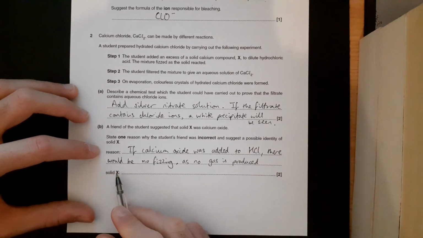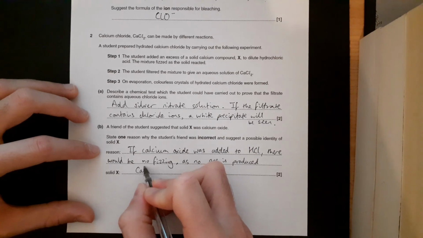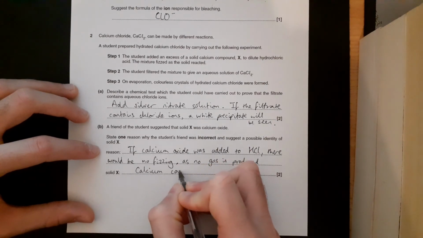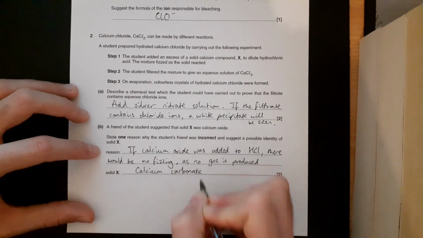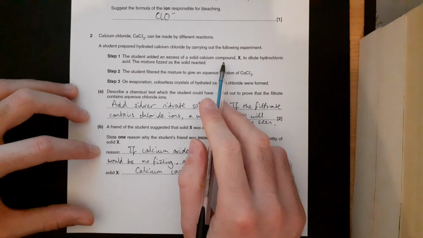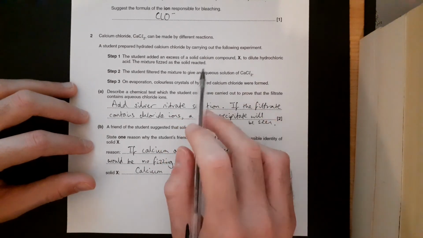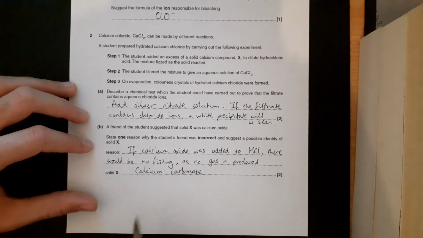So what could it have been? Well, things that would cause a fizz, maybe calcium carbonate, because then it's going to fizz because it's going to make carbon dioxide gas. It did say a solid calcium compound. So you could say if you just had calcium and acid would make hydrogen gas, but that's not a calcium compound, is it? So it's going to have to be calcium carbonate.